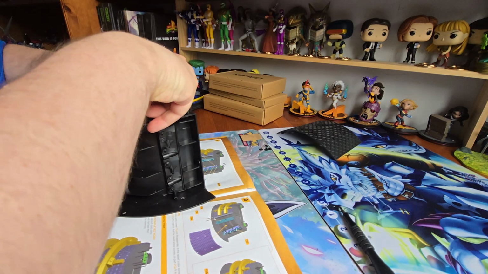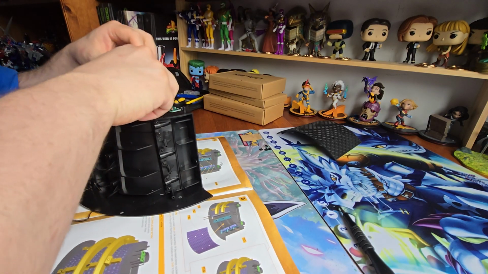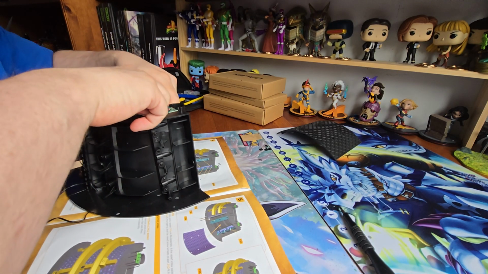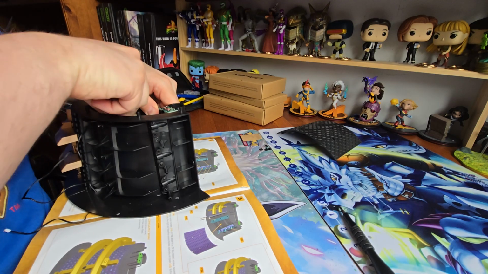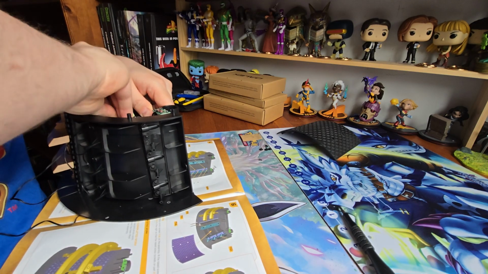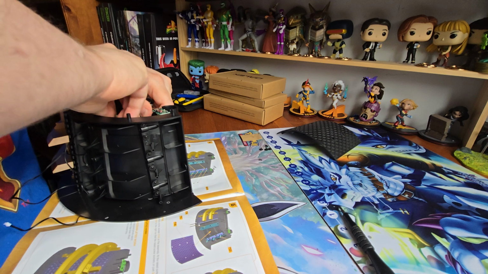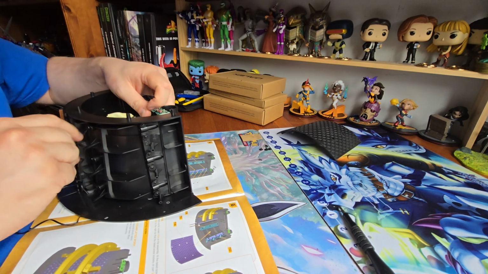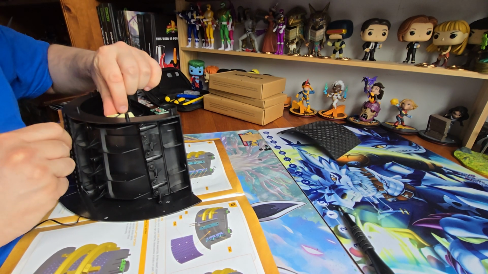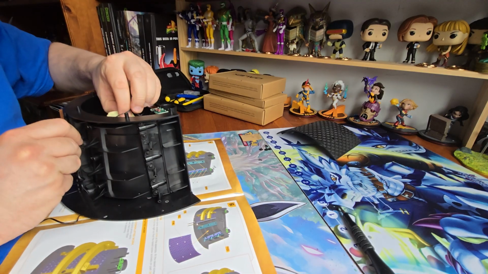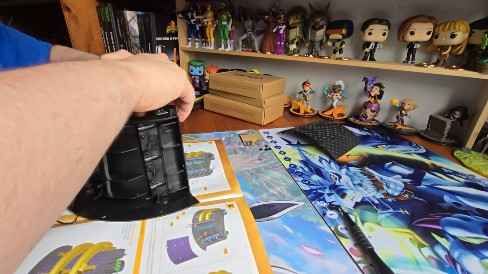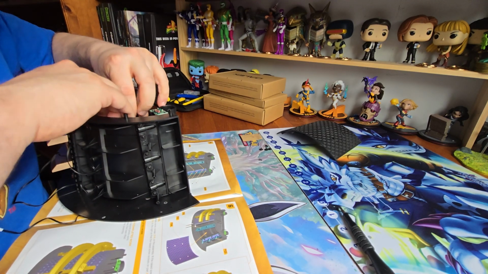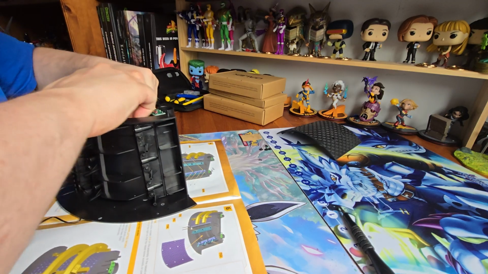My masking tape from last month, and we will then stick this down in much the same fashion as the last one. Hang on. There it is. Nice and taut.